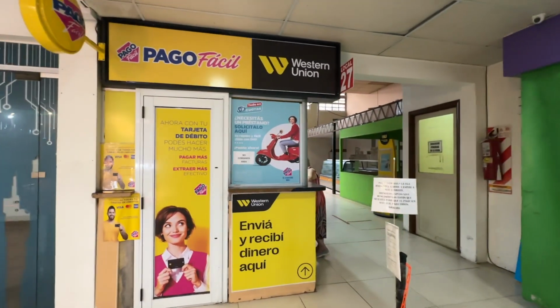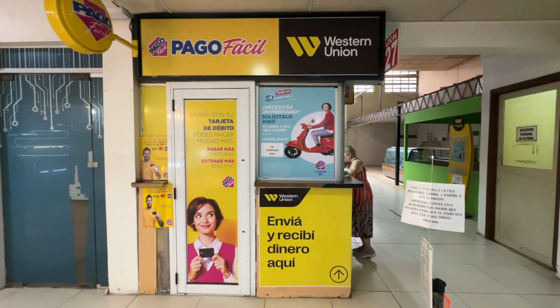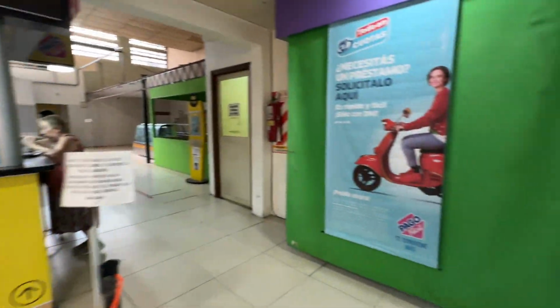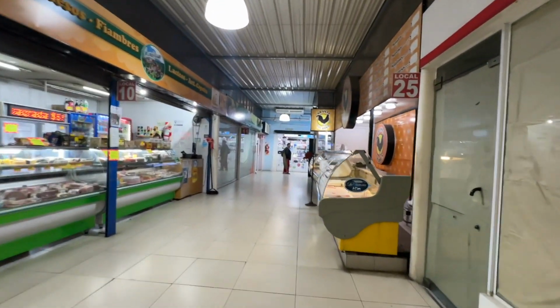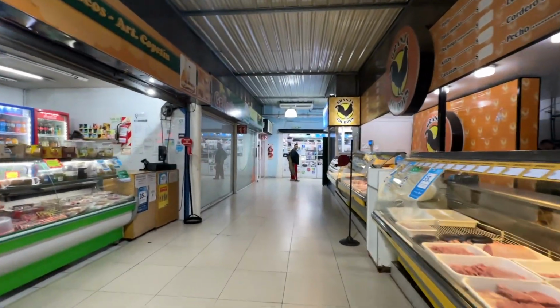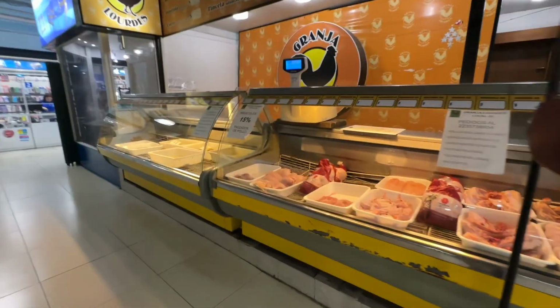So this is the smaller Western Union. I mean, it doesn't look too official, like any other kiosk, but that place has money. And in here you can see they sell a bunch of random stuff.